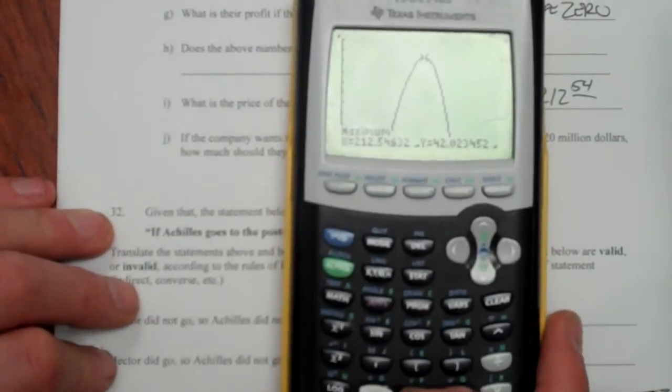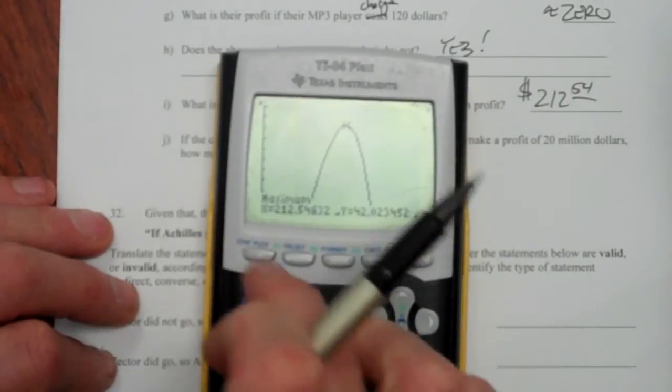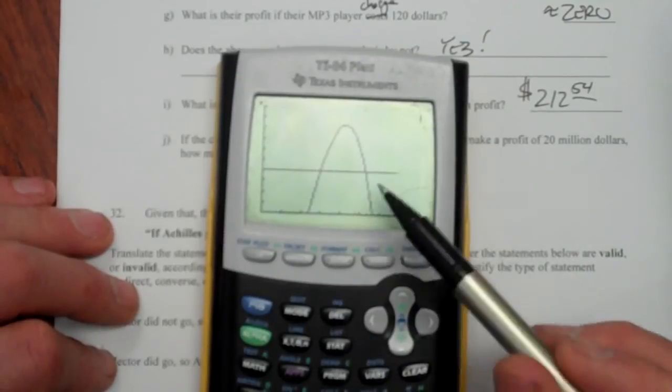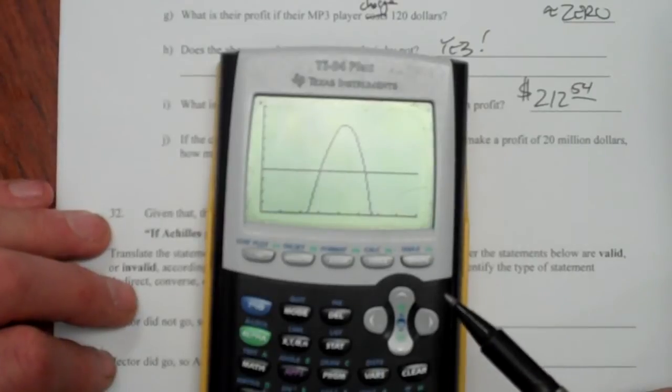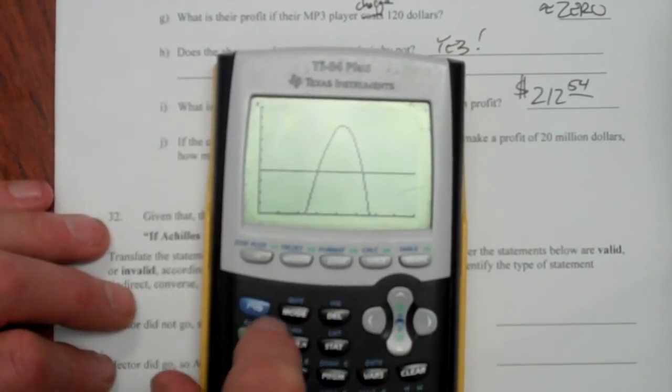much should they charge? Well, what I need is a line over here showing at $20 million. So I'm going to draw that. I'm going to go down and draw a $20 million horizontal line. And when I graph that, I'll see it there. I want to know what's this amount here, the most I can charge and make that profit. Okay? And so I would do intersect or trace, it doesn't really matter.